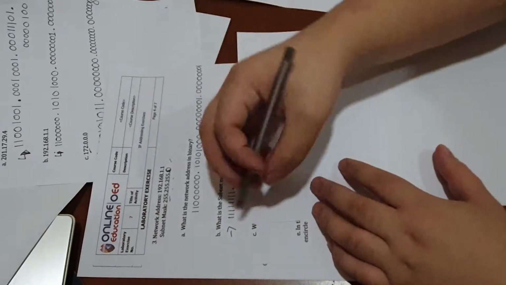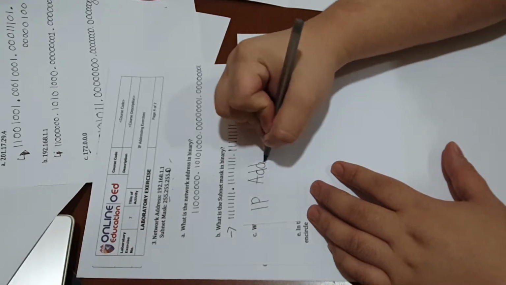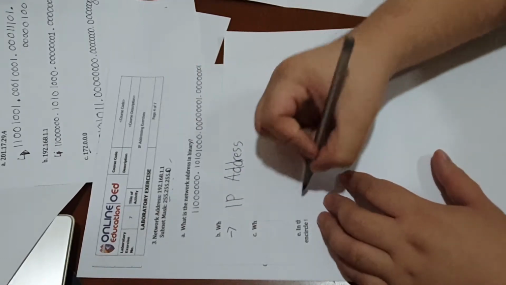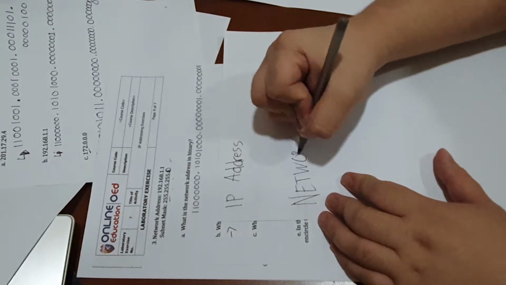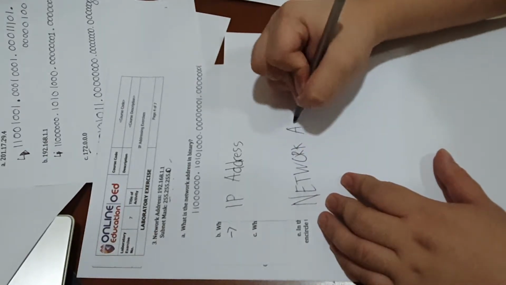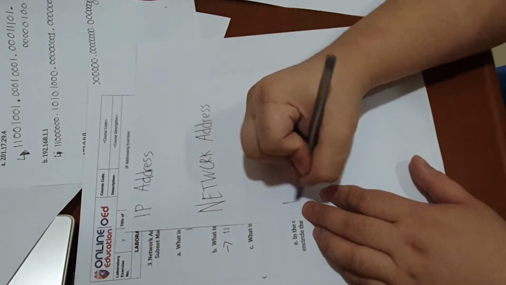In networking, there is an IP address, a network address, and a broadcast address.